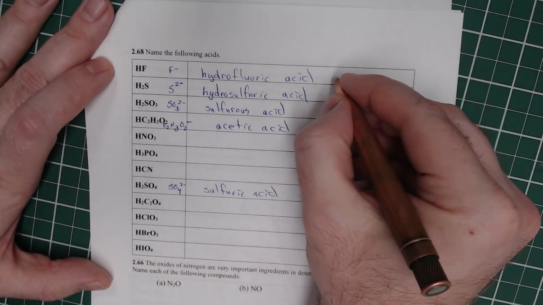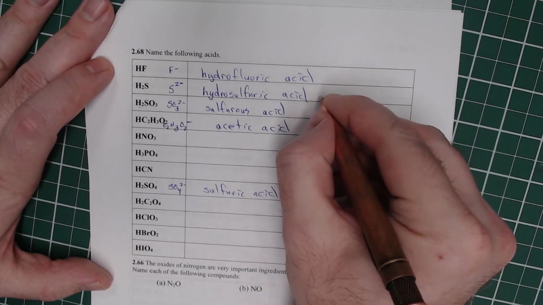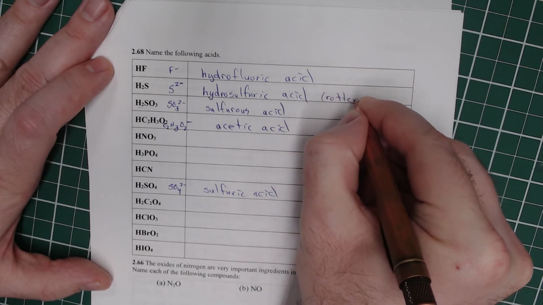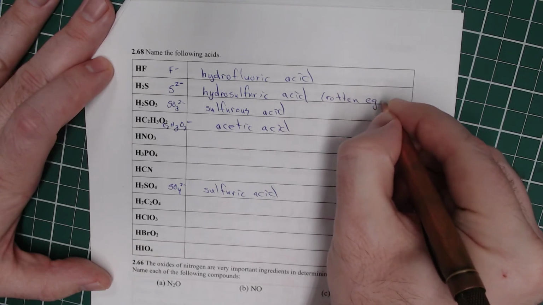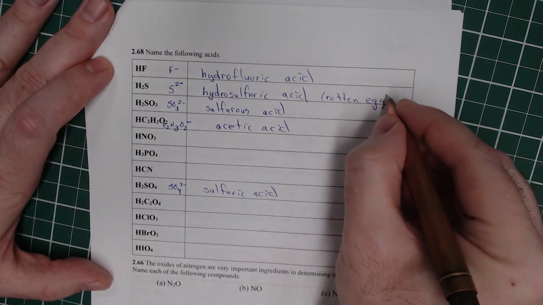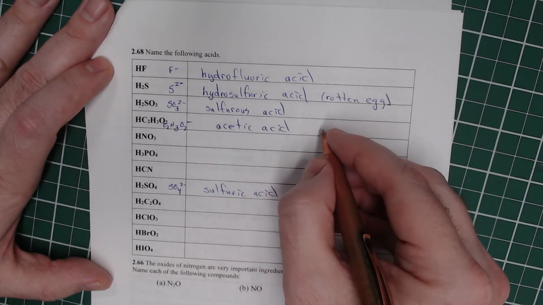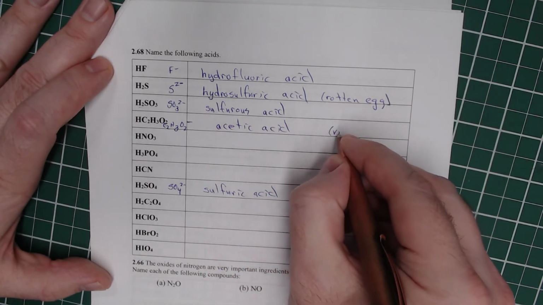Here, I should put this. So hydrofluoric, that one's poison. H2S, this one is rotten egg. That's the rotten egg smell, H2S. Sulfurous, there's not a common thing you'd use that for. Acetic, this is the acid in vinegar.